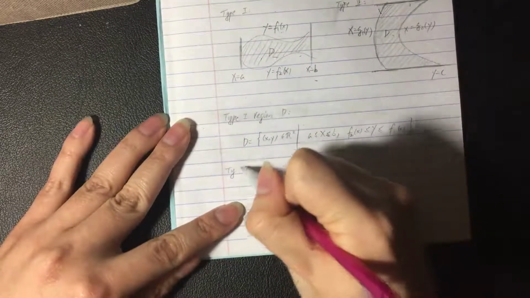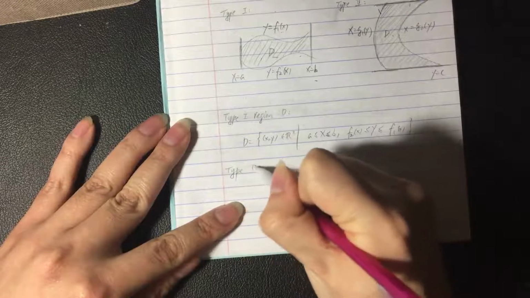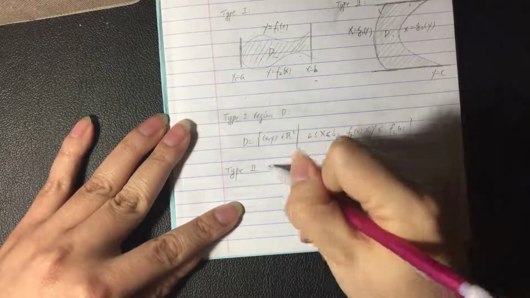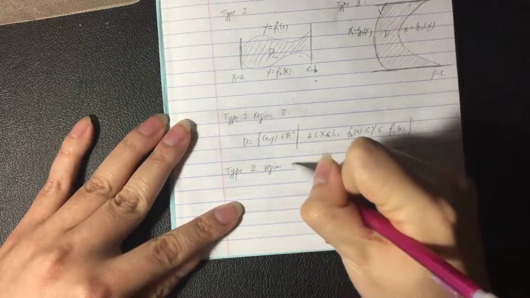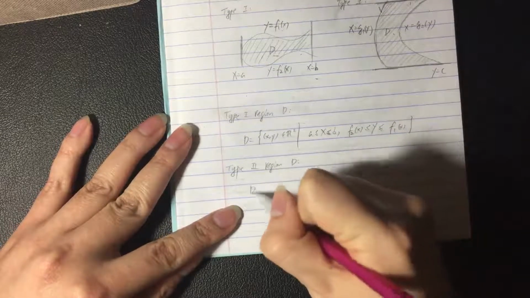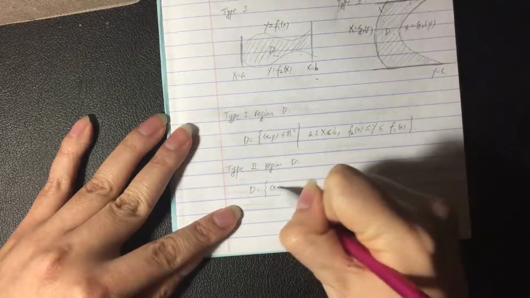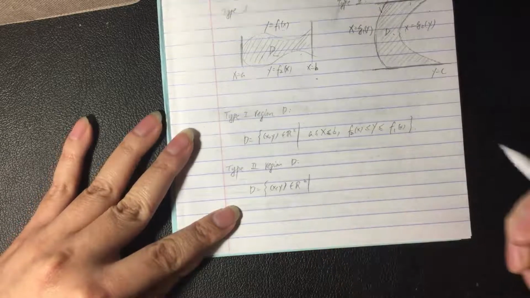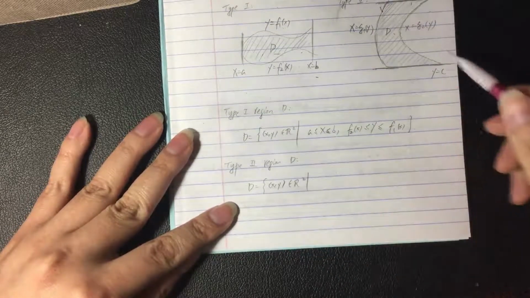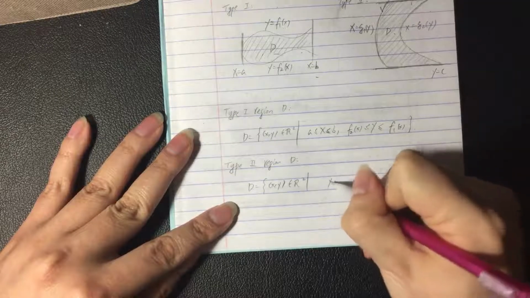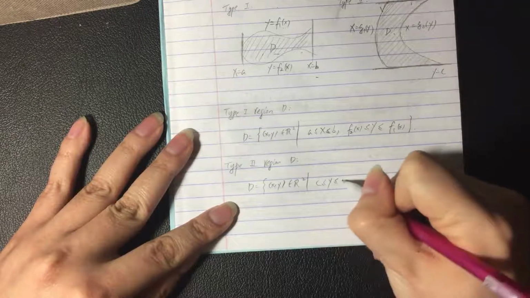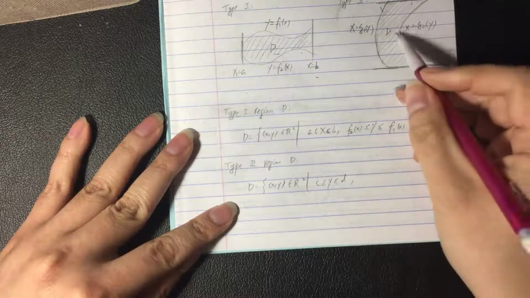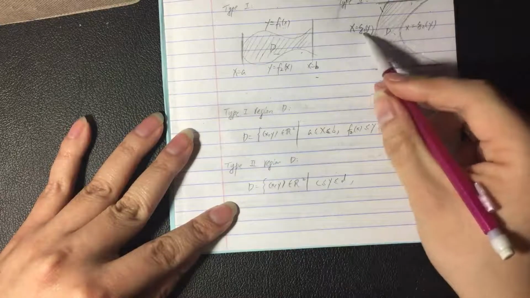Type 2 region D looks like this. The set of (x, y) in R2 such that y is between c and d and x is between g1 and g2.